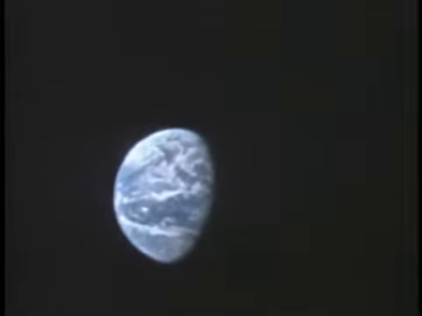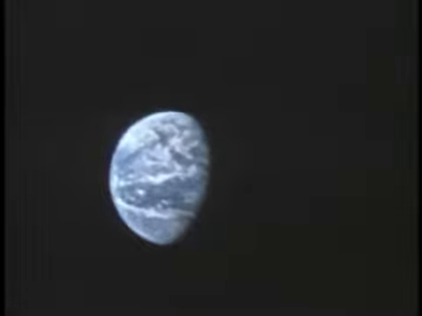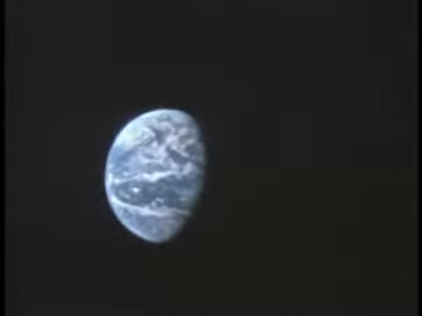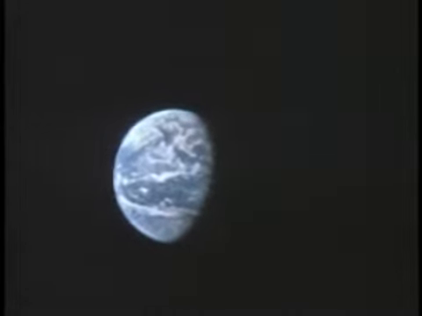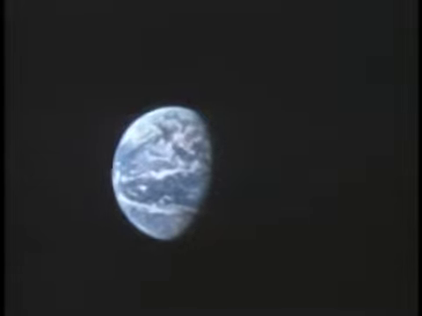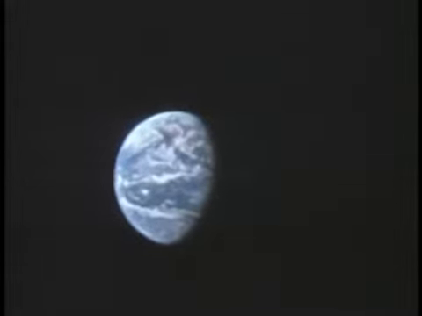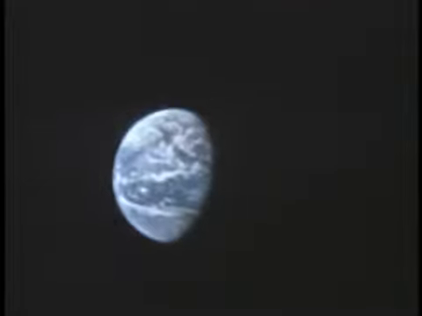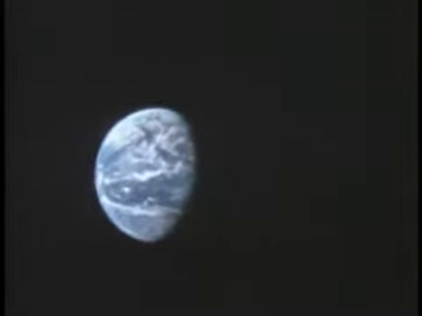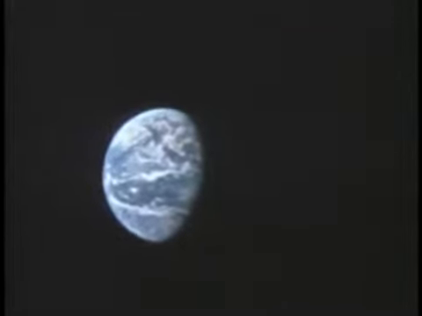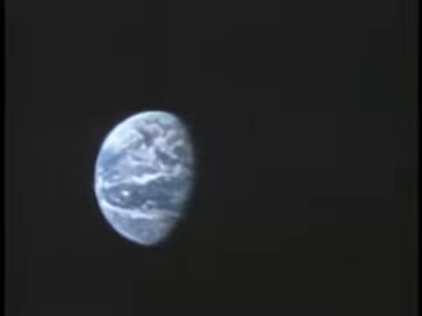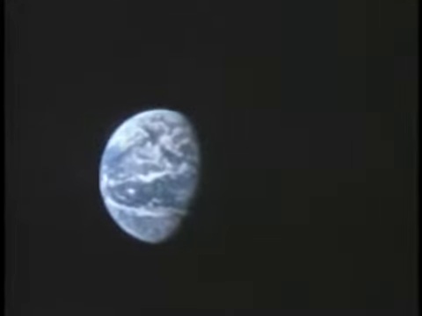Over. It appears that we can't observe much green from the spacecraft. Roger. On this monitor, the land masses appear to be just a darker grayish color rather than a brown.